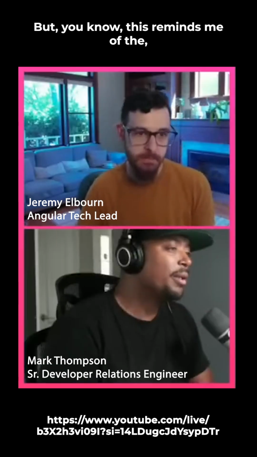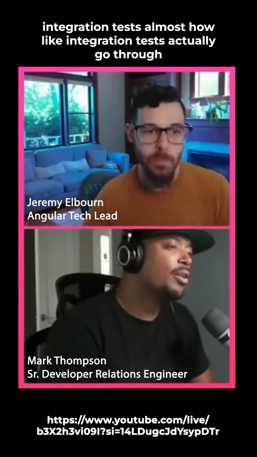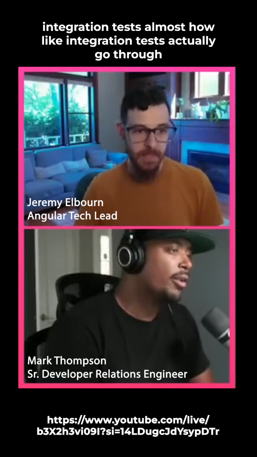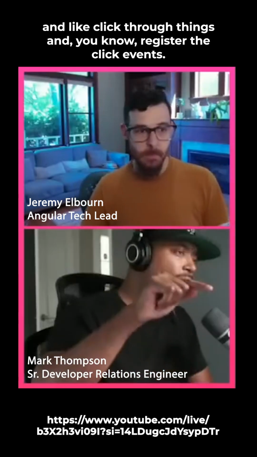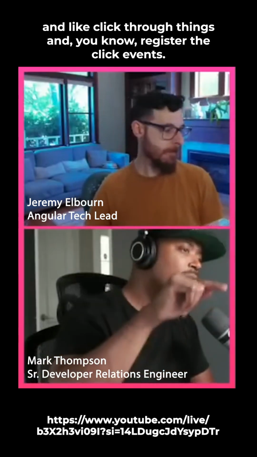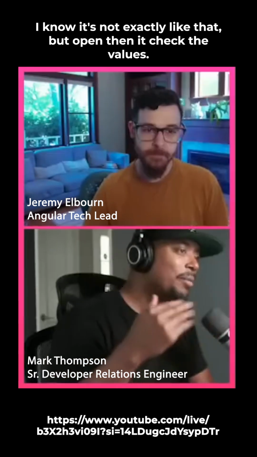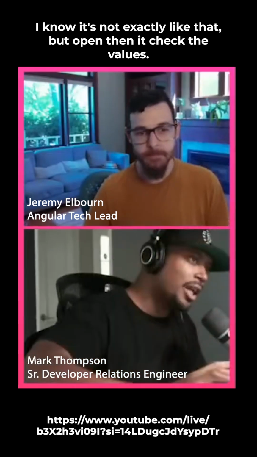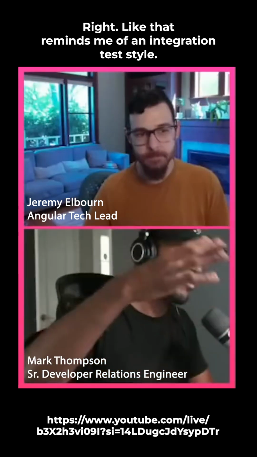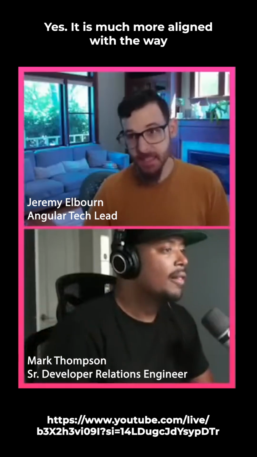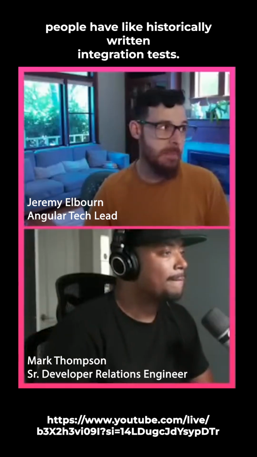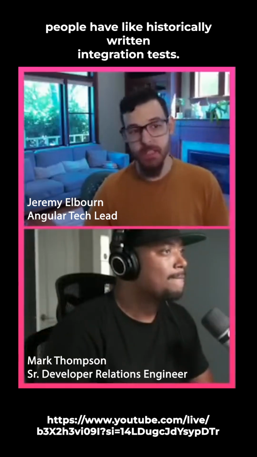But you know what this reminds me of, though? Integration tests almost. How like integration tests actually go through and click through things and register the click events. I know it's not exactly like that, but open, then it checks the values, right? That reminds me of an integration test style. Yes, it is much more aligned with the way people have historically written integration tests.